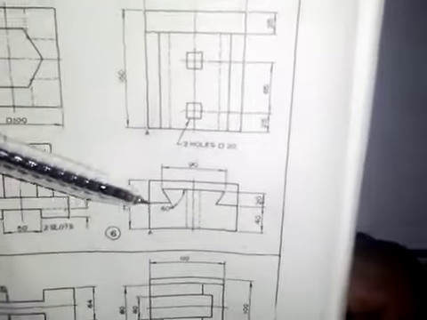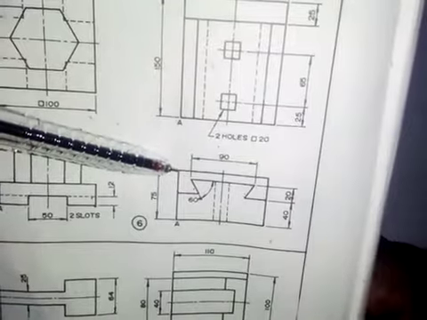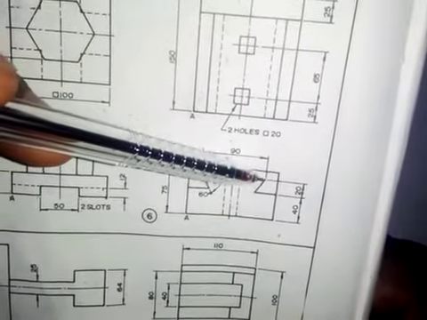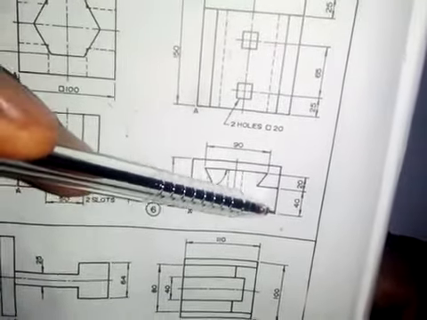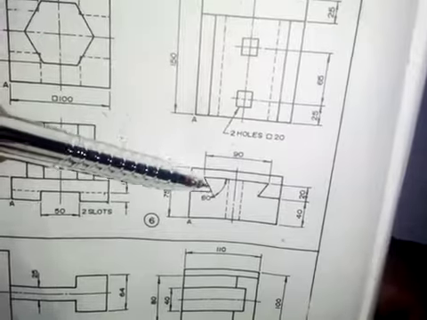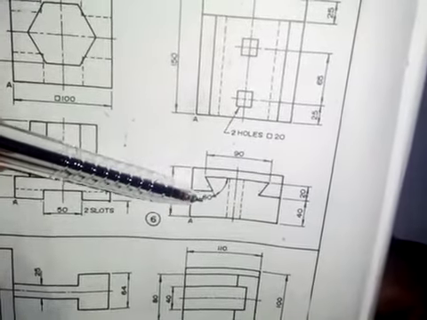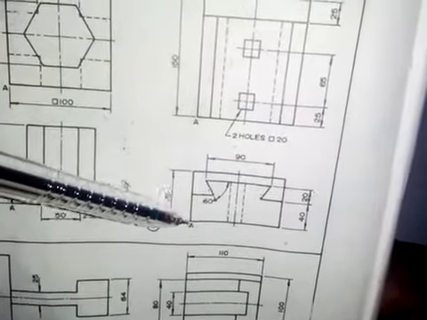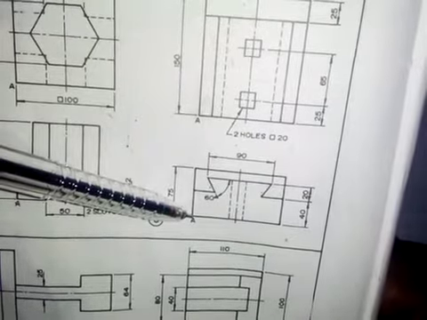Okay, let's talk about the dimensions on the front elevation. As we have here, the distance from here to here is 75 millimeters. Distance from here to here is 90 millimeters. Distance from here to here is 20 millimeters, and distance from here to here is 40 millimeters. And this non-isometric line is inclined at an angle of 60 degrees to the horizontal, as you can see here. And then this is point A. I believe you know what that is all about.